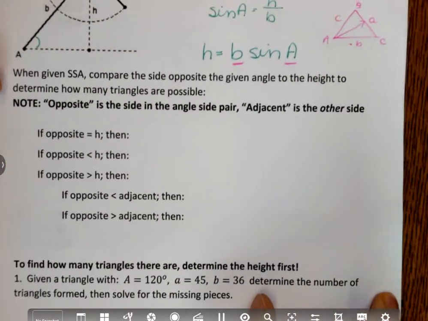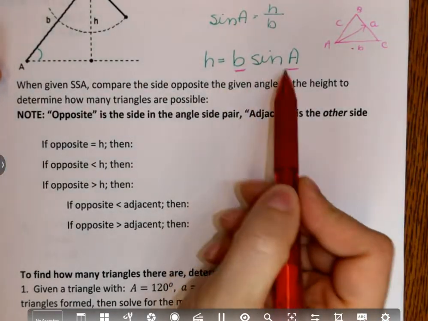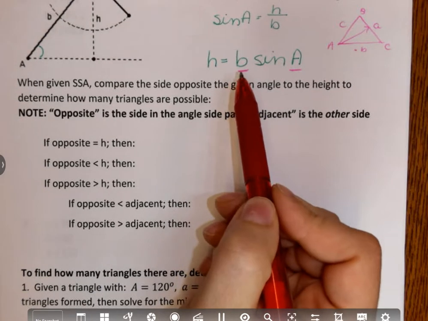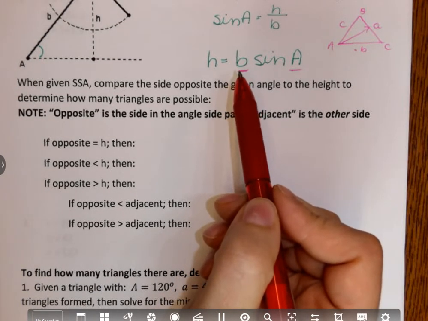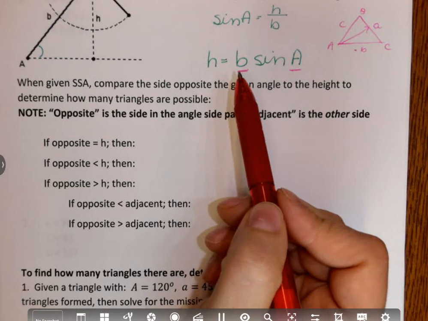So the first thing that you do is you start by finding your height. That is always your first step. See, a lot of people haven't written a single thing down yet. You want to be writing this down. I shouldn't have to spell it out for you.